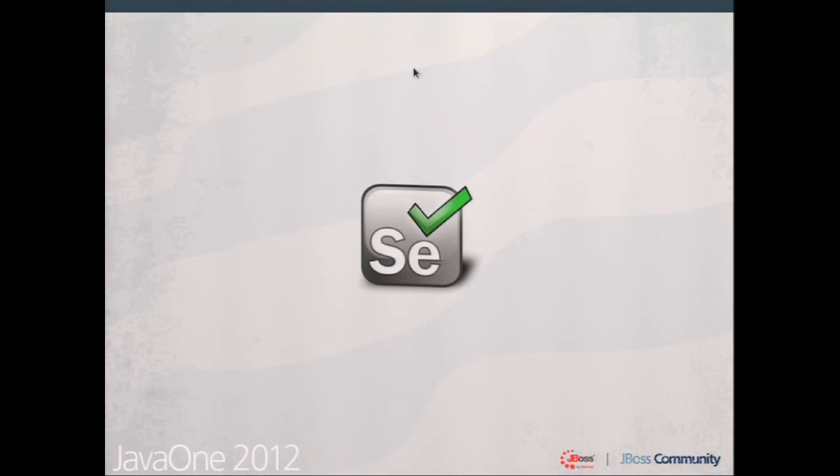So one of the core technologies which will be shown in this demo is Selenium. How many of you don't know Selenium? Okay, so to give you an overview, Selenium is basically a framework to control your browser remotely.